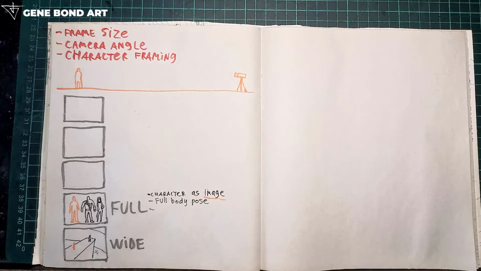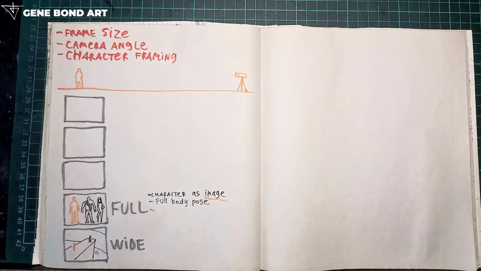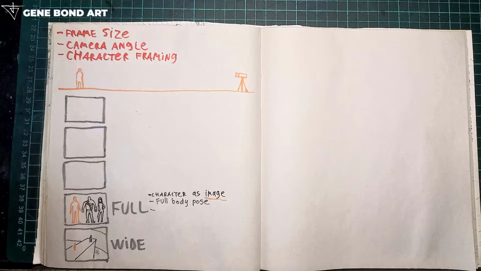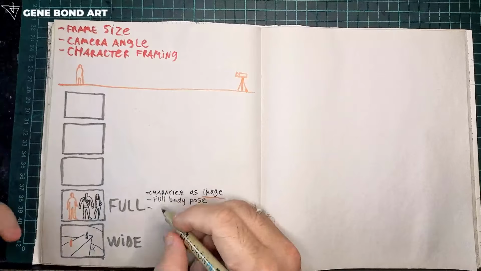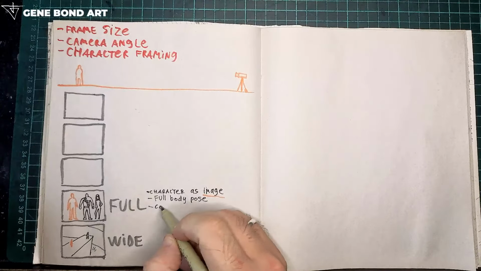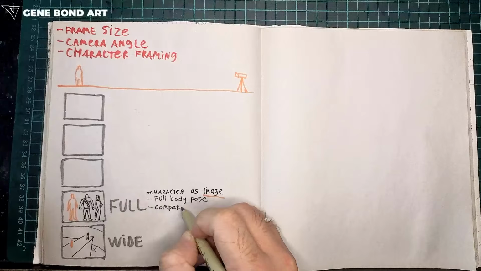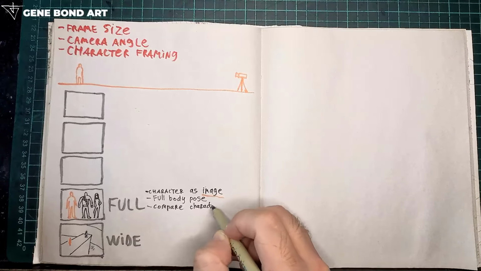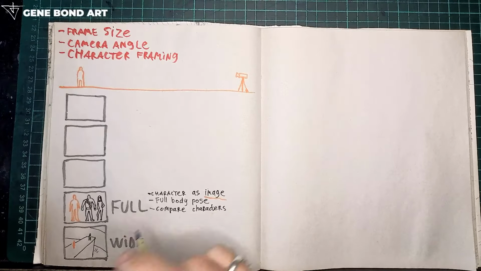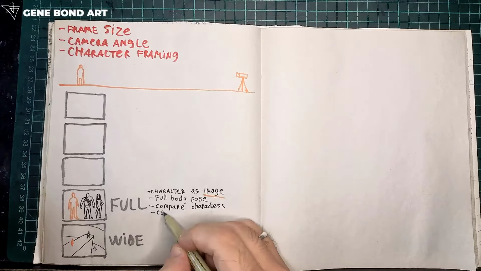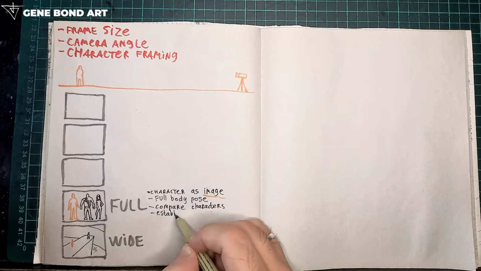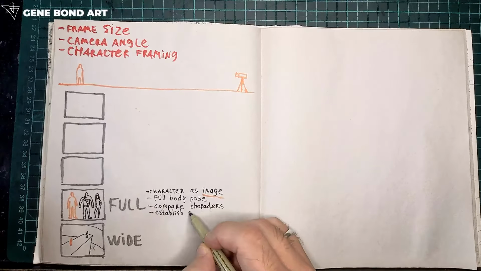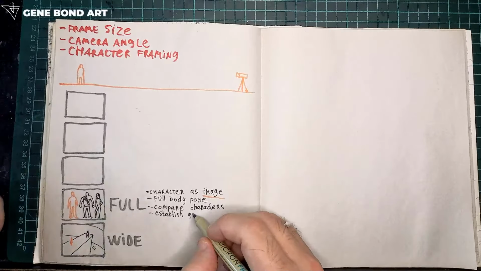On a subconscious, visual level, the purpose of this frame is to compare characters, or also to establish a group scene.